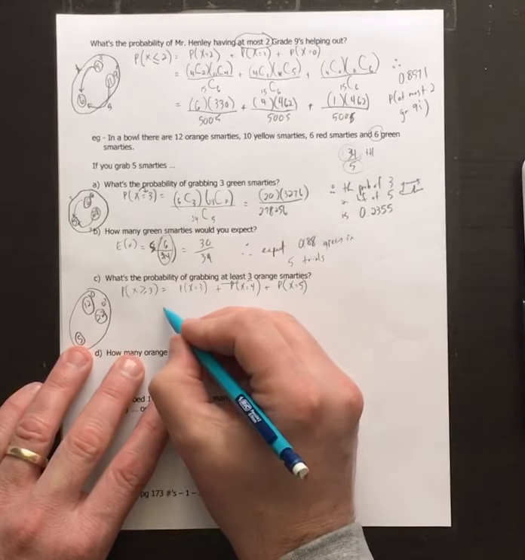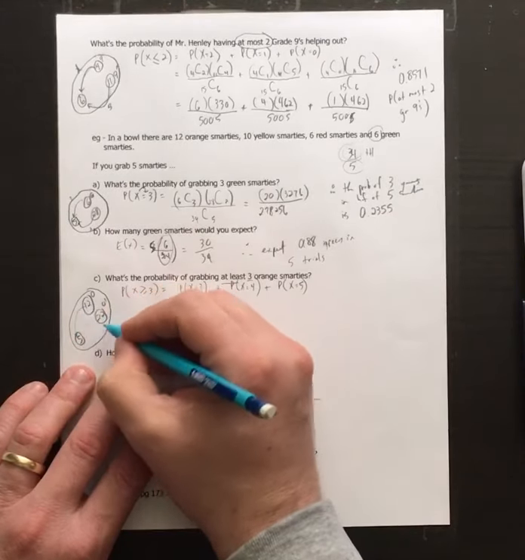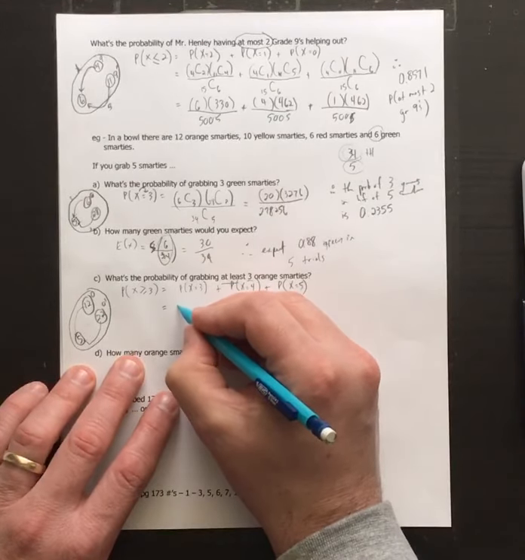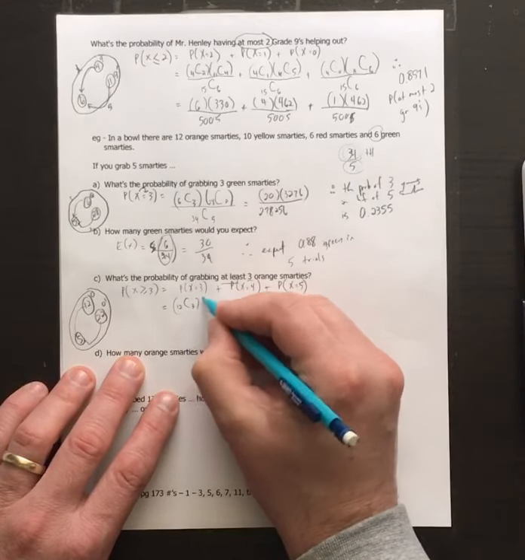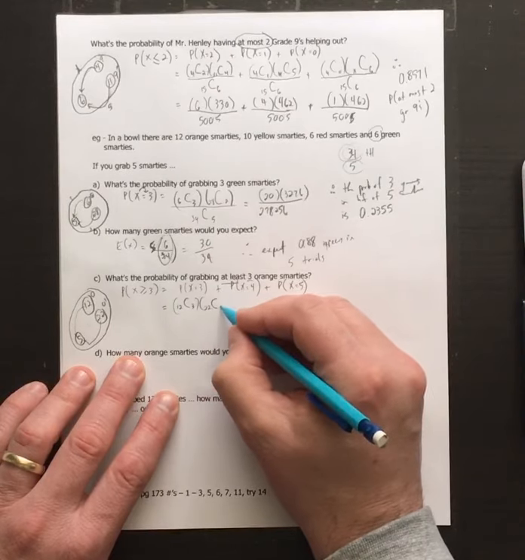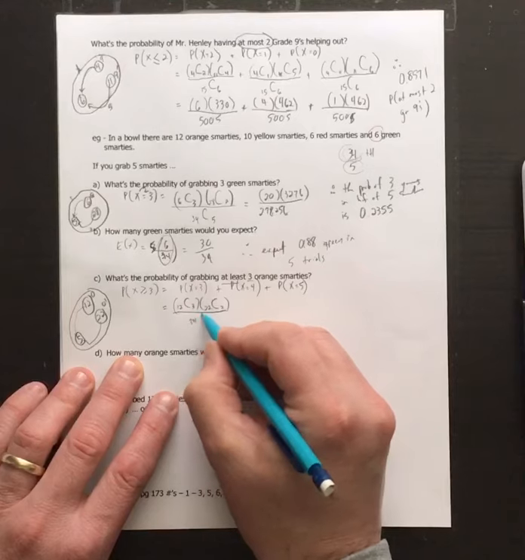Anyway, so let's figure these out, okay? If I'm grabbing 3, first I'm going to grab some oranges, then I'm going to grab some not oranges. So I'm going to go 12 choose 3 for the oranges, multiplied by who's left over, 22 choose 2, and that's going to give me my 5 out of 34.